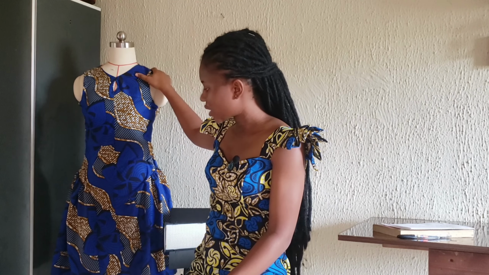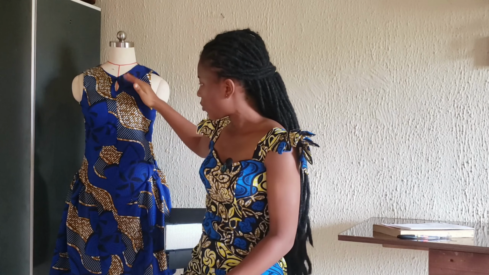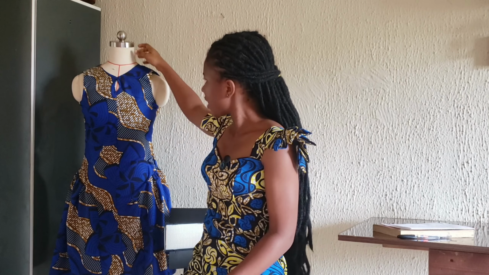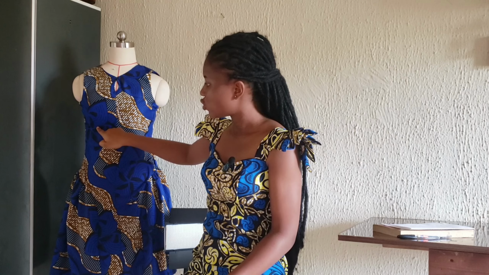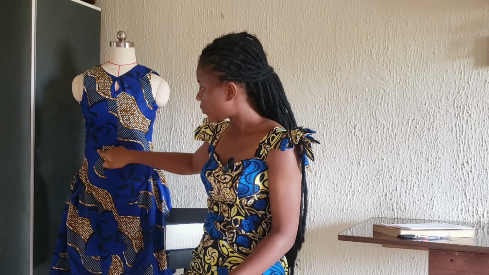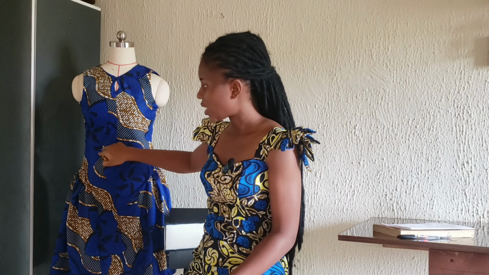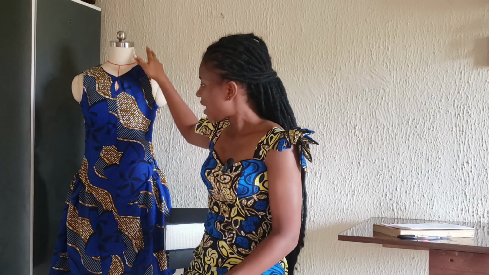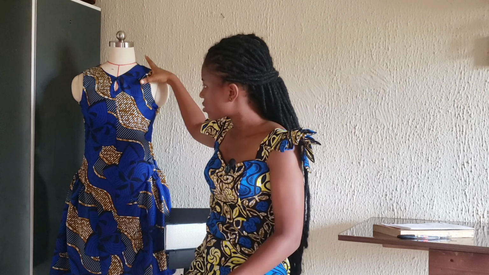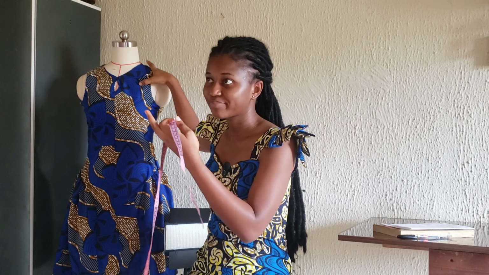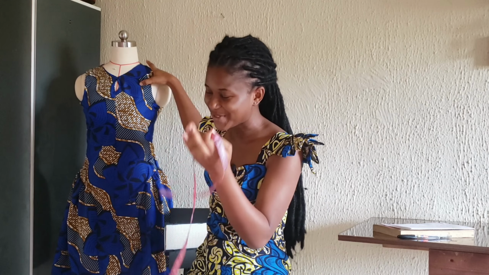So first thing, I'm going to remove my half length. You measure to your under bust, and from your under bust, you get your half length. So add 3 inches to 3.5 inches to your under bust, and you get your half length measurement. Alright? So we have 62 inches minus what we have for our half length, which is 16 and a half.